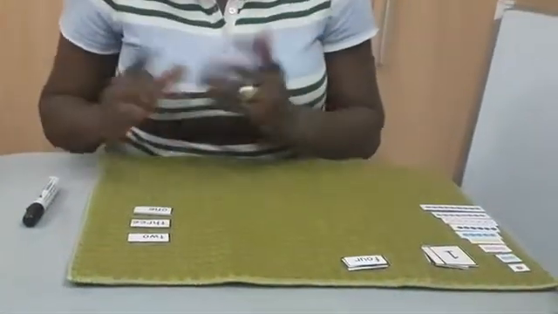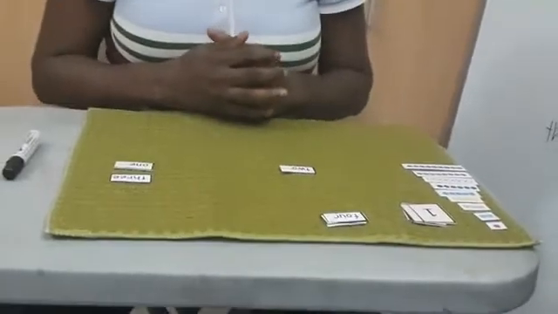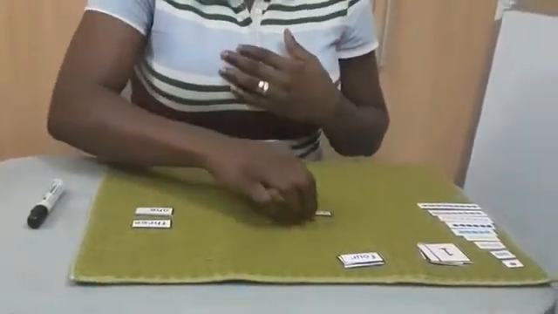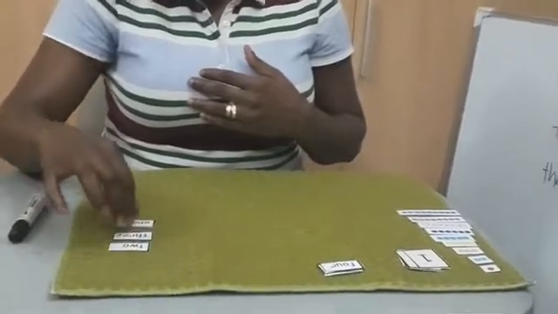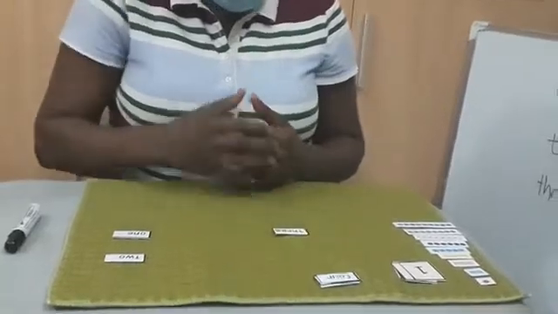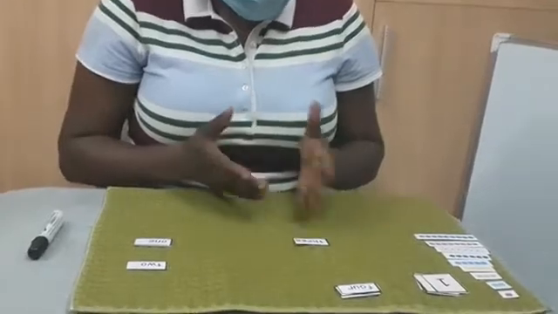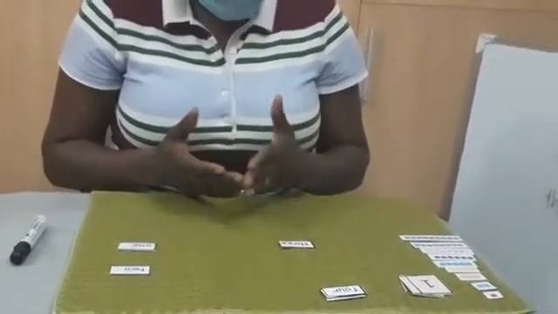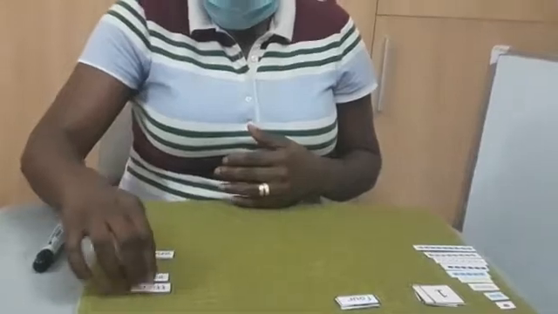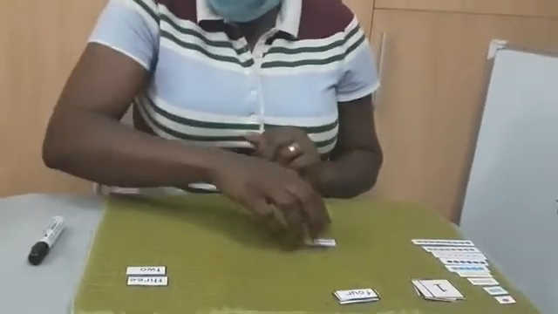Then the final phase of the 3-period lesson. What is this? It's the number 2. Can you spell it? T-W-O, 2. What number is this? I think it's the number 3. Okay, can you spell? And the child goes T-H-R-E-E, 3. What number is this? And the child says 1. Can you spell? O-N-E, 1.